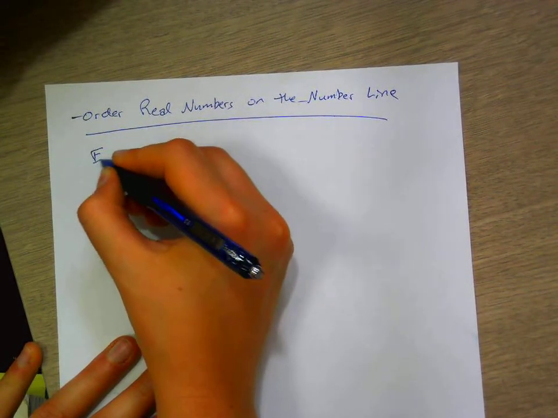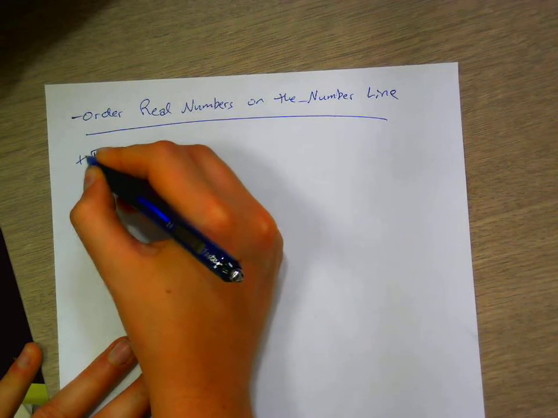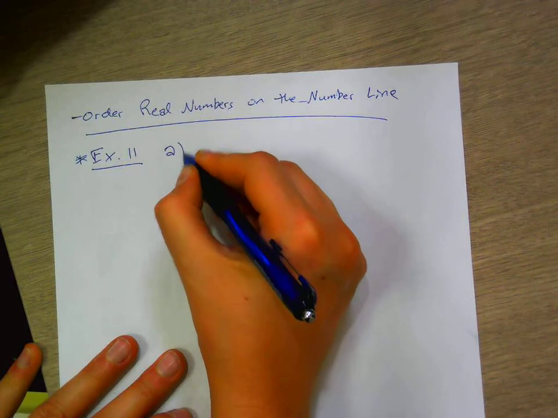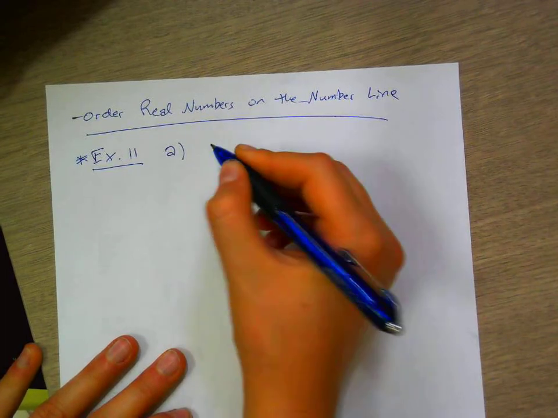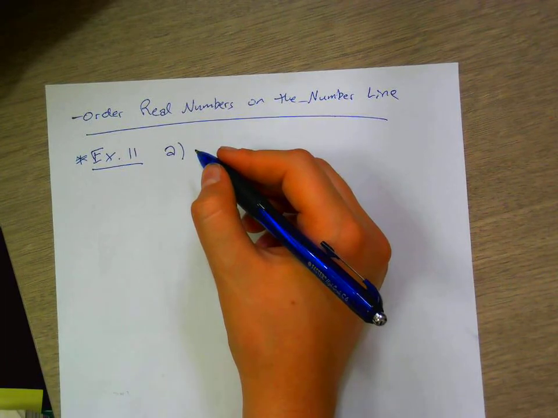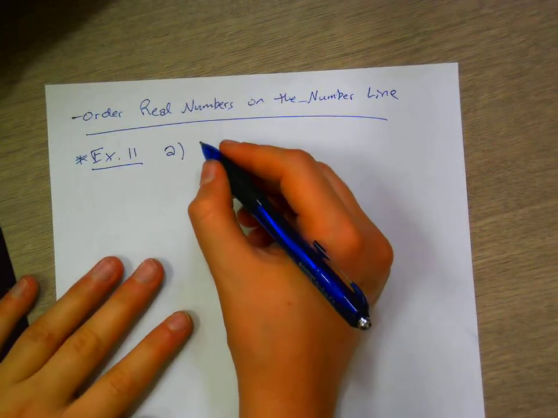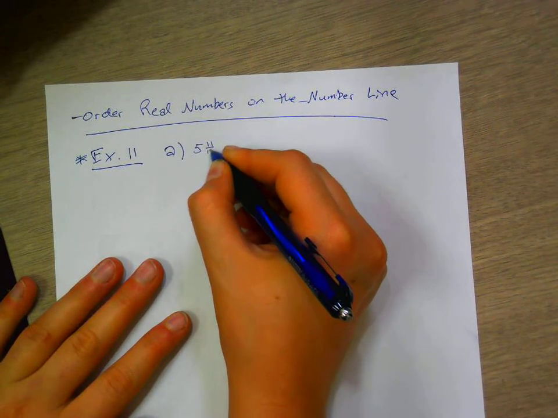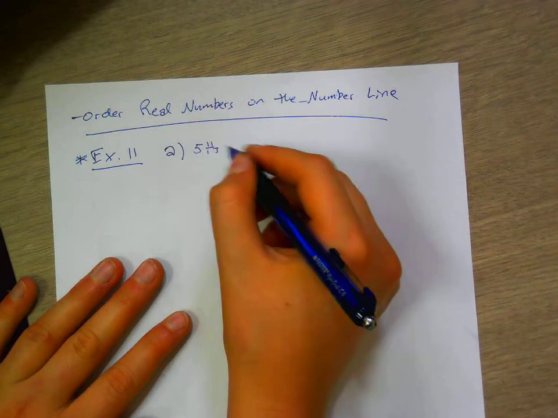Let's do example 11. If there's a little calculator symbol, that means you can use your calculator. So on A, we can use our calculator. Let's represent each real number in decimal form with 3 decimal places. We're starting with 5 and 11 over 13. Put that into the calculator.